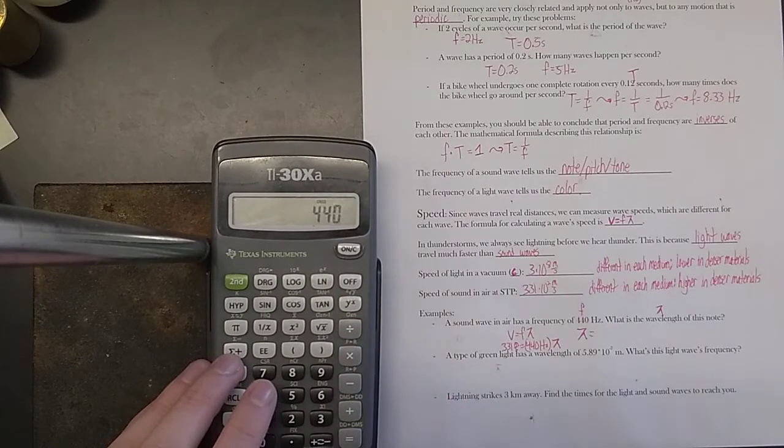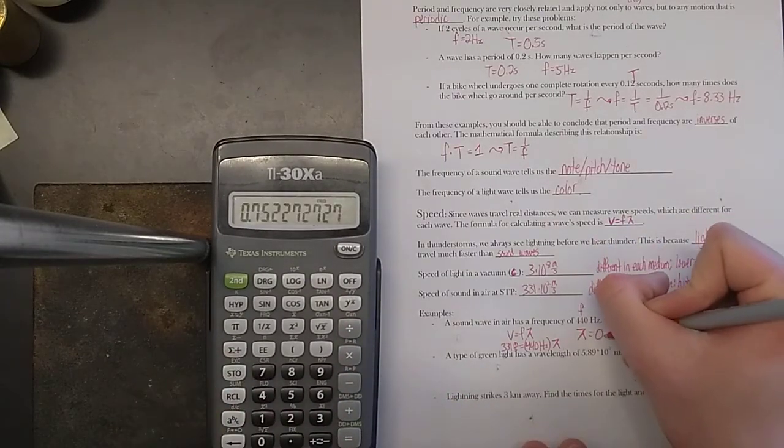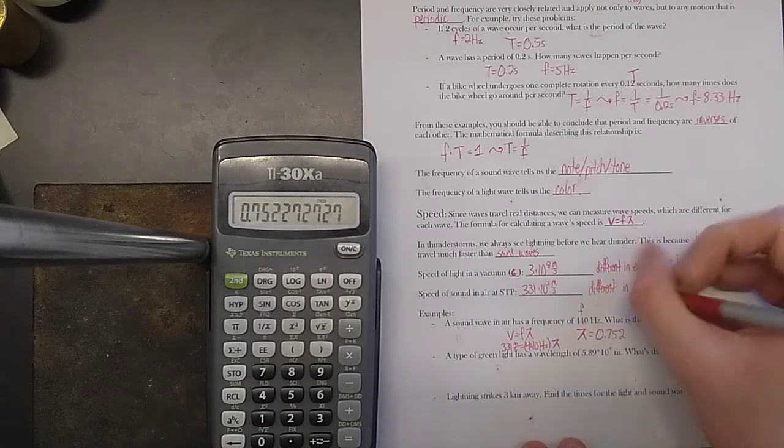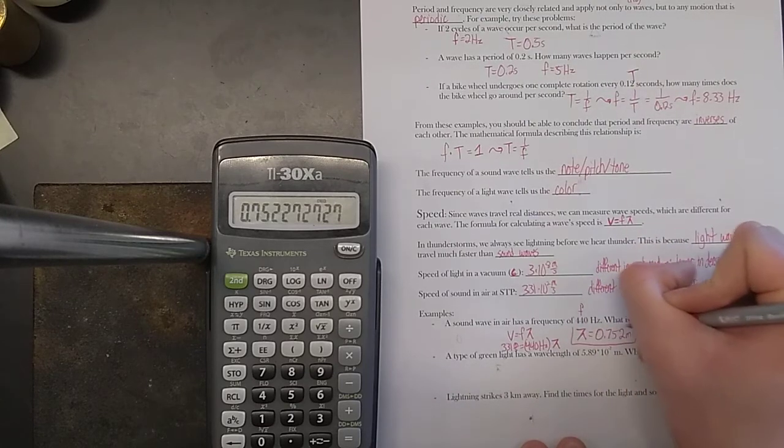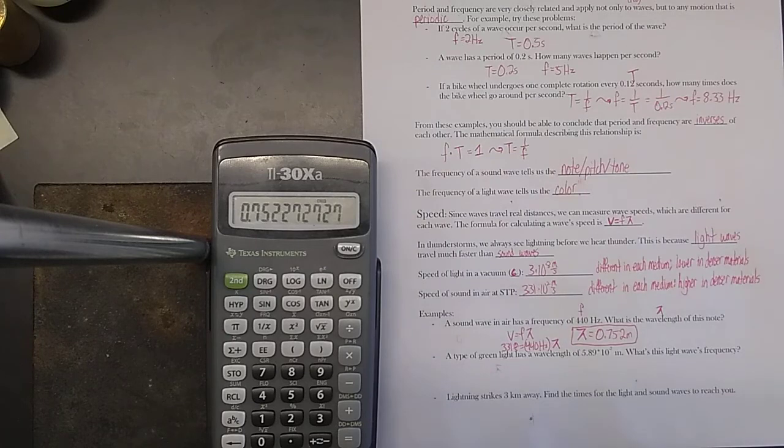331 divided by 440. The wave is 0.752 meters, a little over 3/4 of a meter long. That is the distance between, let's say, crests of that sound wave. Okay? Kind of interesting. All right, a type of green light has a wavelength of 5.89 times 10 to the negative 7th meters. What is the light wave's frequency?